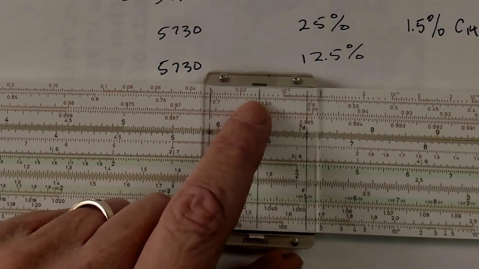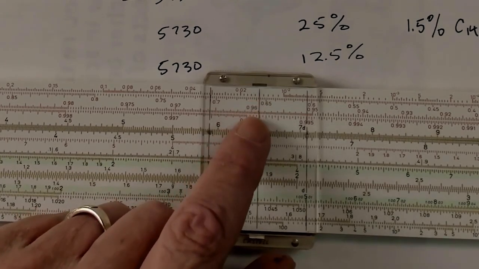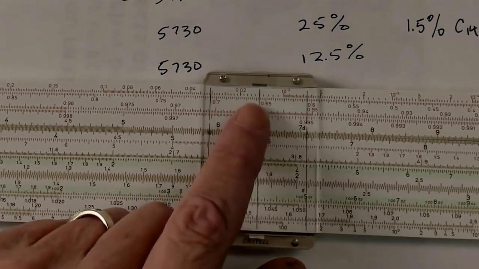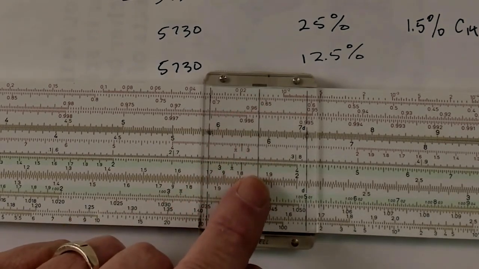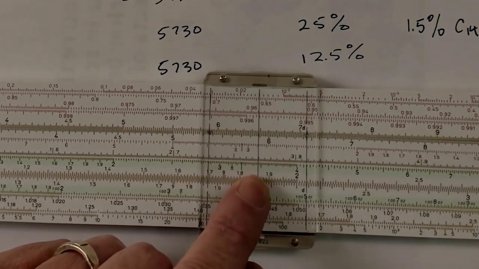However, if we're on the scale above it, we have to multiply our answer on the C scale by 10, because that's a factor of 10 greater. So if we actually read our number right here, we're going to have 34.6. Instead of being 3,460 years, that would be 34,600 years.